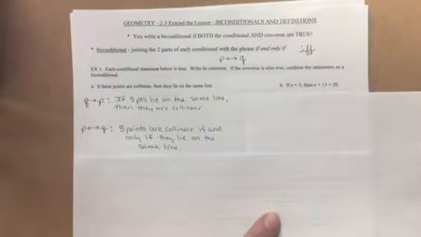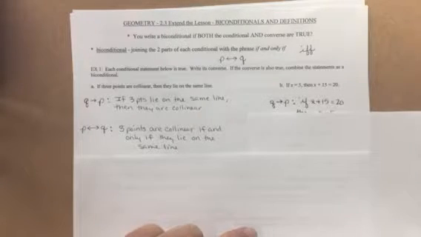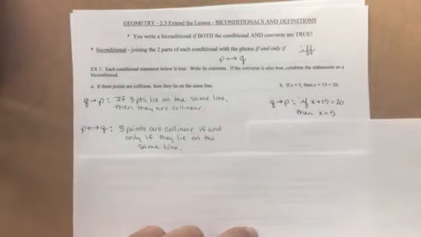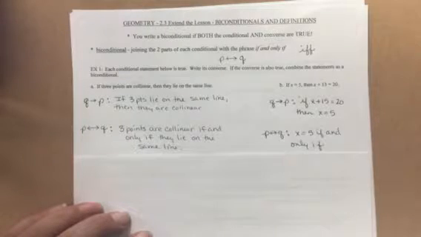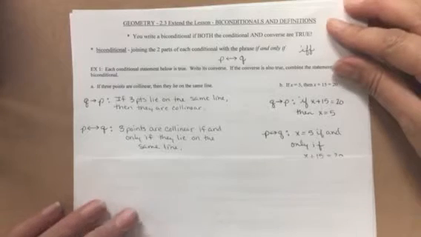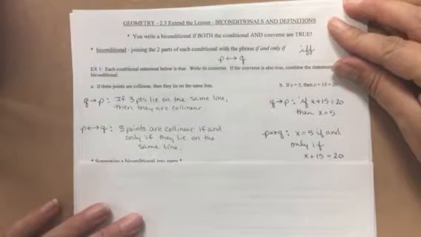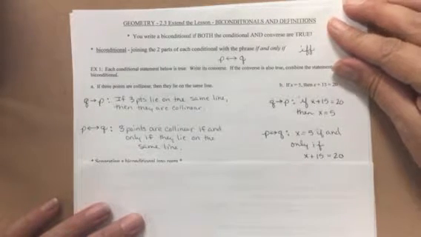We have another example. Example B says if x equals 5, then x plus 15 equals 20, and that's true. The converse of that, if x plus 15 equals 20, then x equals 5, is also true. So we can write this as a biconditional. The biconditional would be x equals 5 if and only if x plus 15 equals 20.